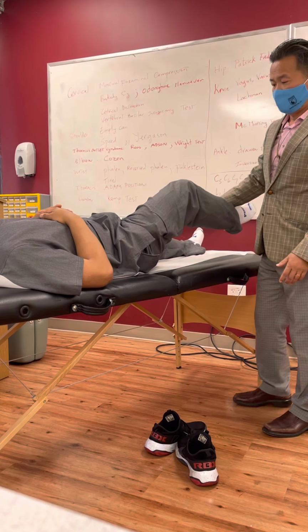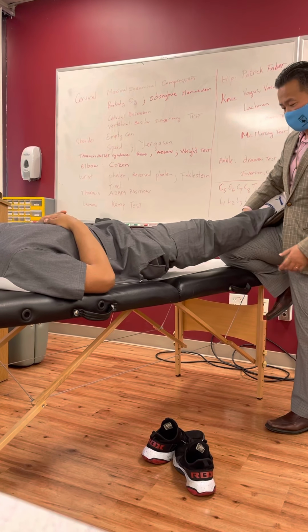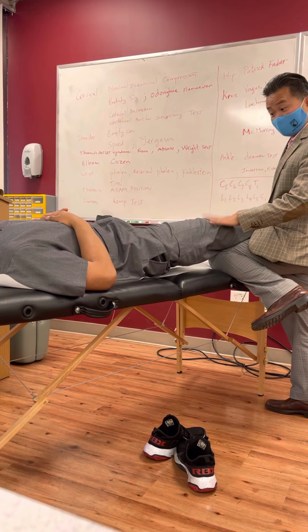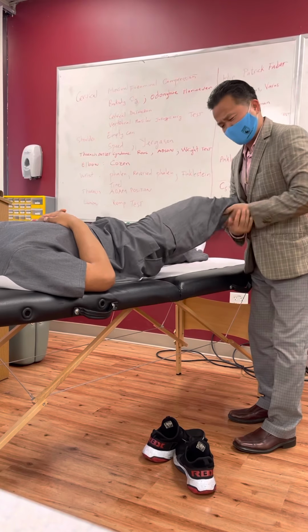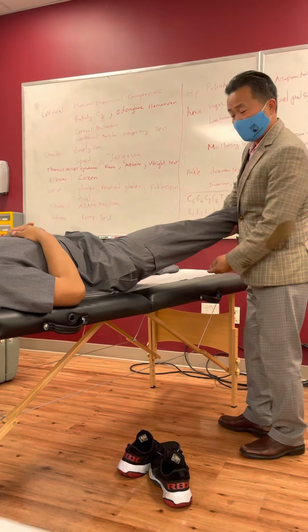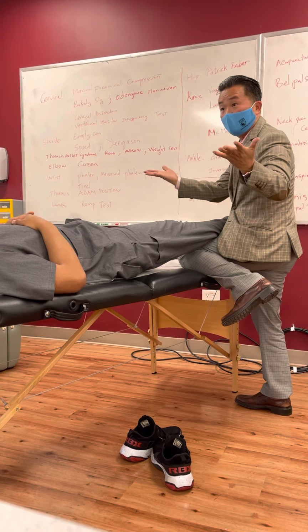Valgus, okay? Valgus. So, look, his leg is heavy, yeah. Especially if you're a girl, right? It's so heavy. If the whole leg is heavy, you cannot do the test. So what can you do? You put your knee up and rest his leg on it, like that. So you don't have to hold it.